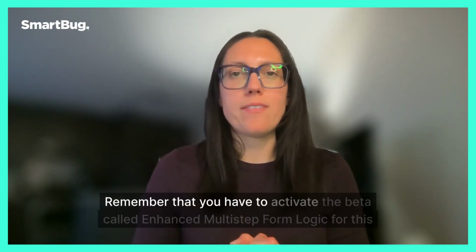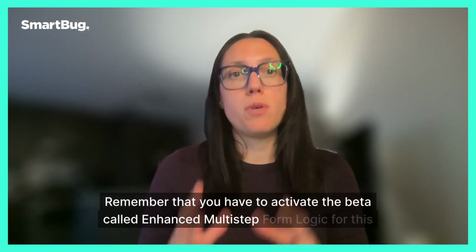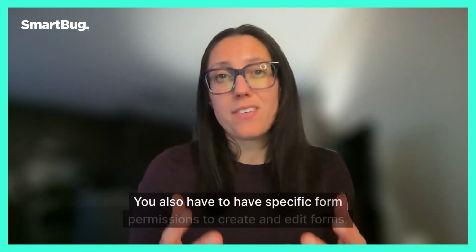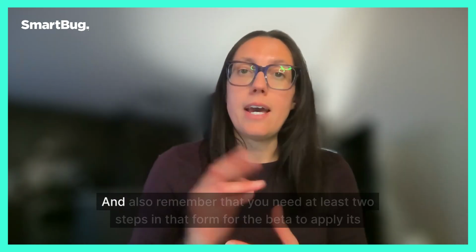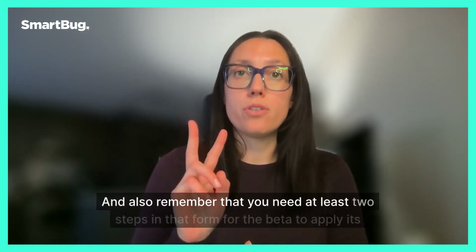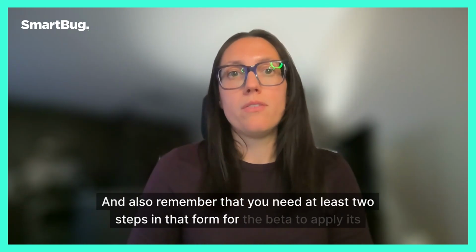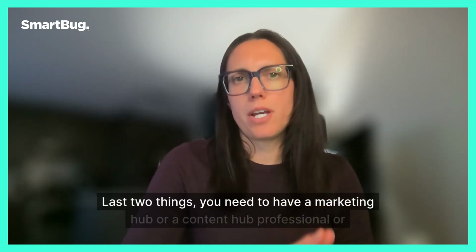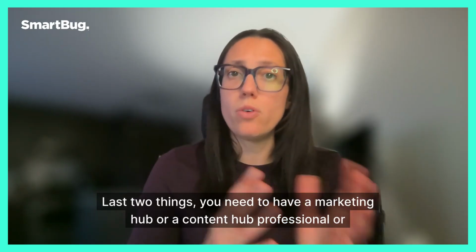Remember that you have to activate the beta called Enhanced Multi-Step Form Logic for this to be available. You also have to have specific form permissions to create and edit forms. Also remember that you need at least 2 steps in that form for the beta to apply its logic. Last 2 things: you need to have a Marketing Hub or a Content Hub Professional or Enterprise tier.